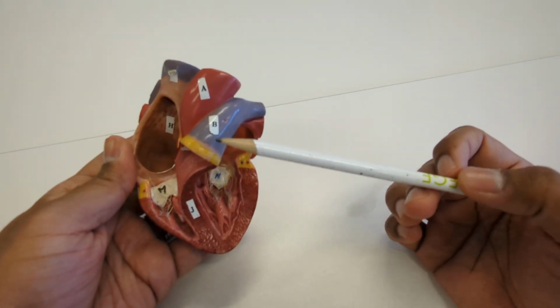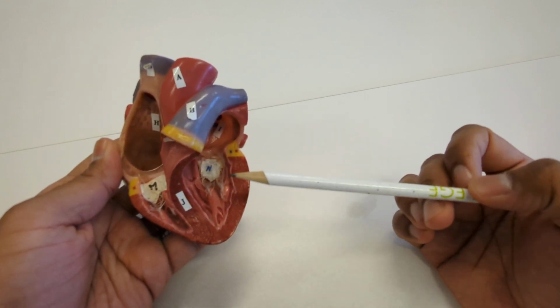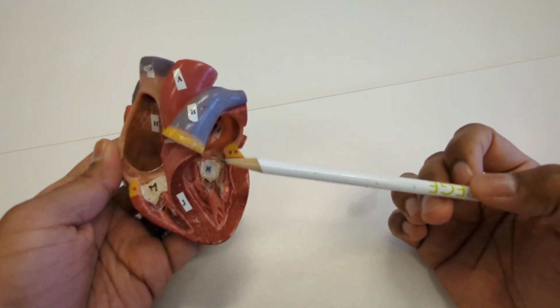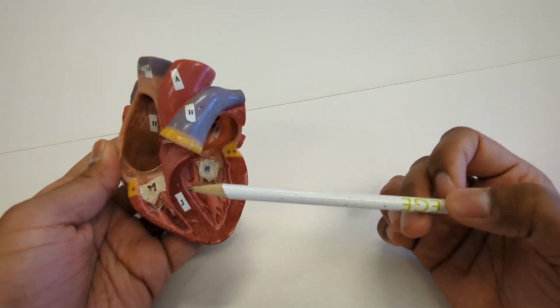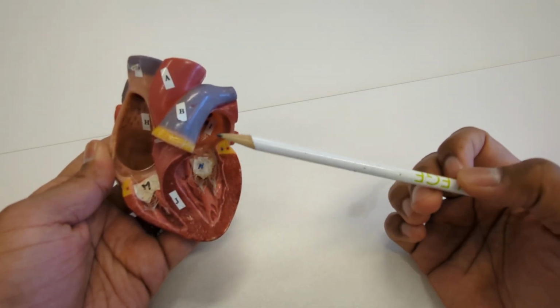This is the reason why we describe the cardiovascular system as a two-circuit system, as well as being a closed system, where the blood is not only being pushed out of the heart, but it returns back to the heart, making it a closed system.